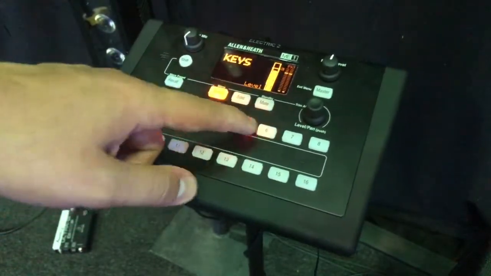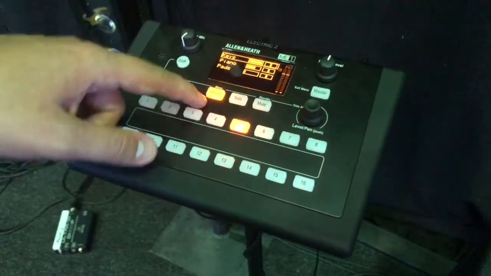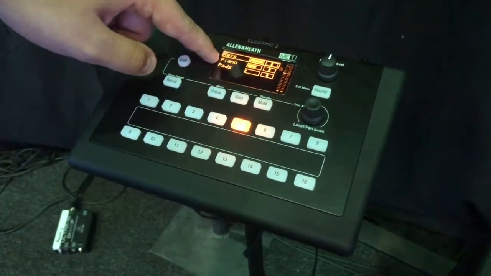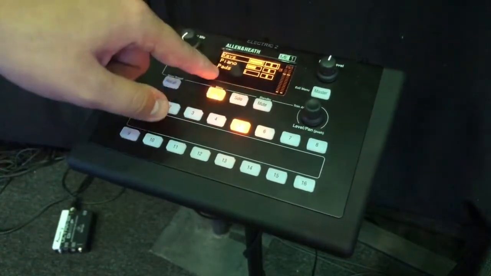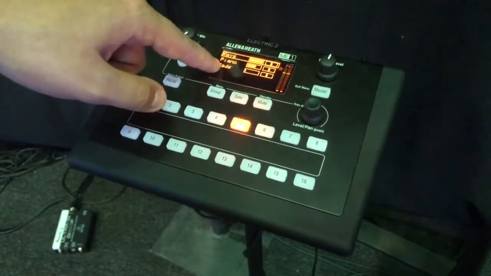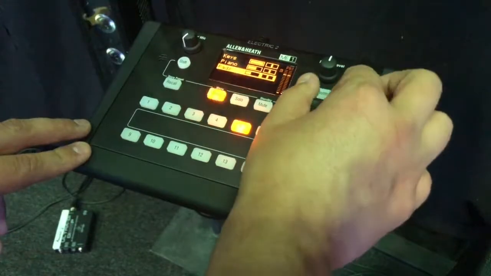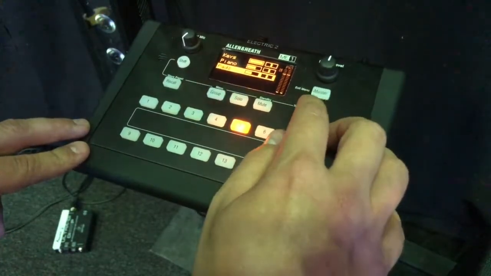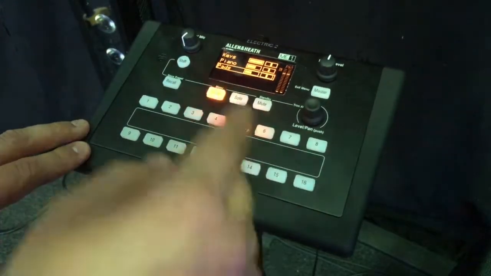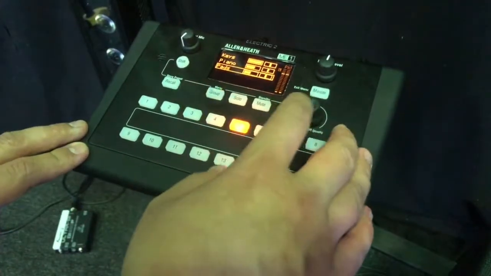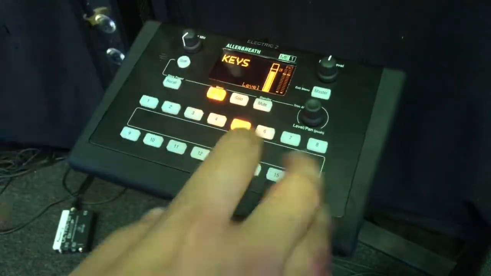So if we come into keys for example and hit group, you can see we've got a keys channel, piano and pads, so you can control those individually. So on this one pads is turned down, so if you wanted pads on, come in here, select it and turn it up, and then deselect it like that. So that's how you control all the individual levels. We'll come out of the group there.